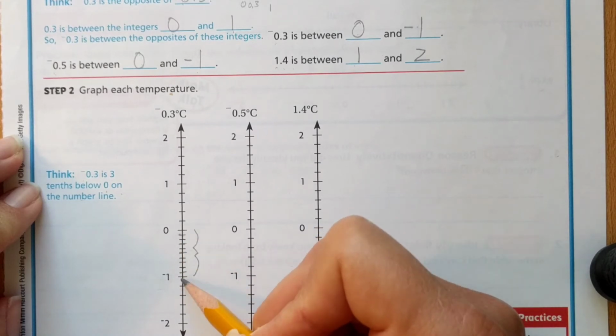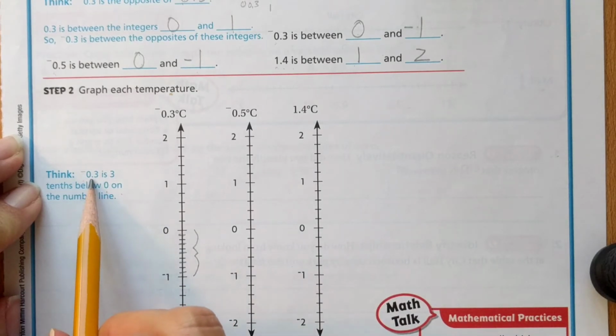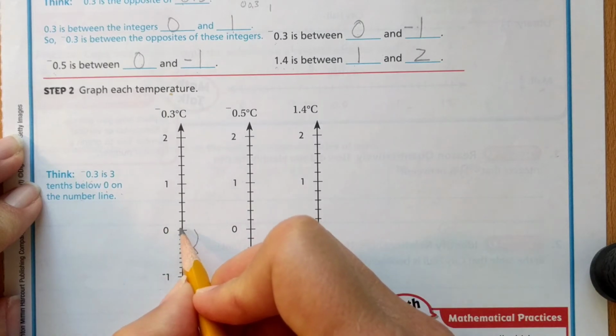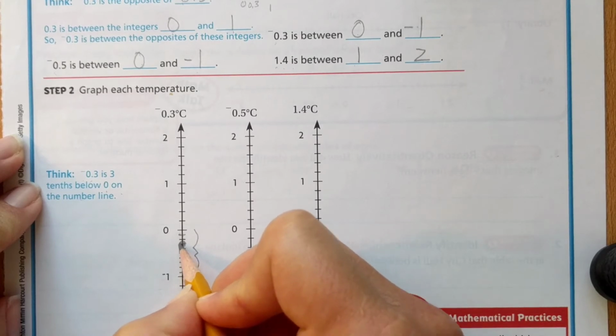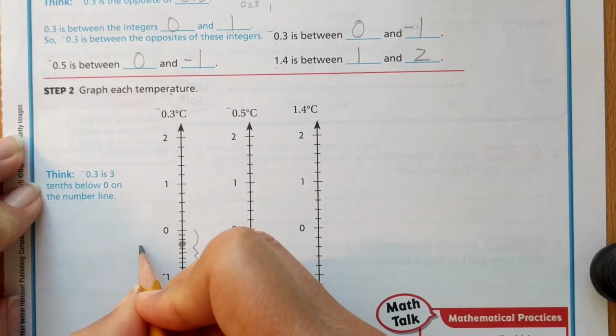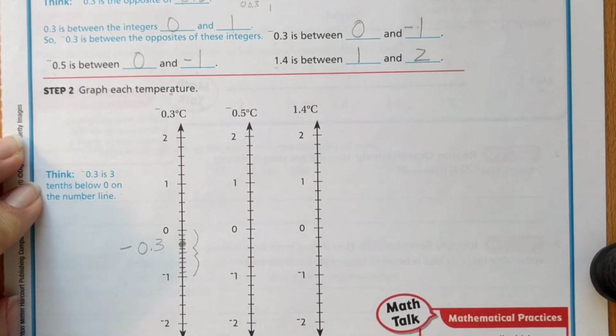So each of these dashes is a 1/10. All right. So we're going to do -3/10. So we go 1, 2, 3. And we label it. So that's where that dot goes.